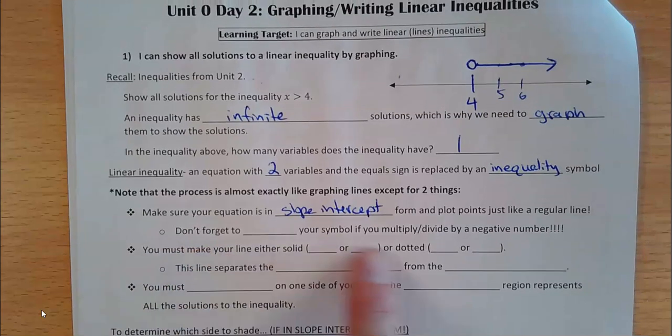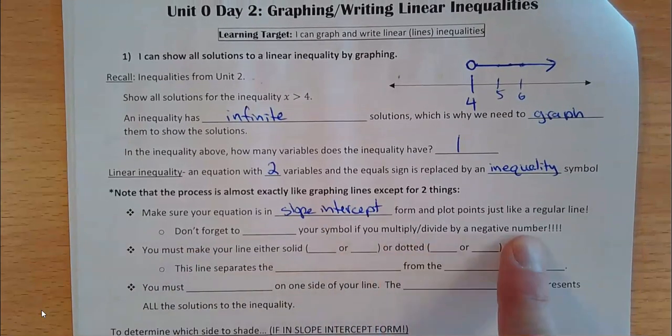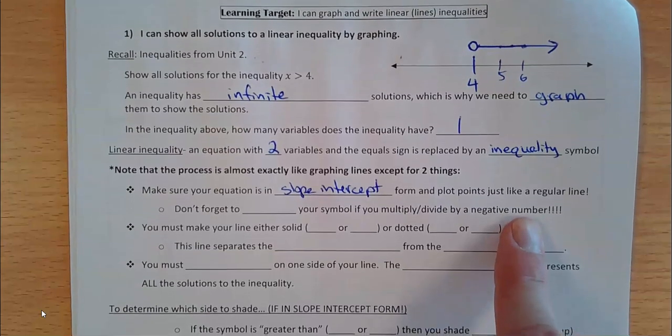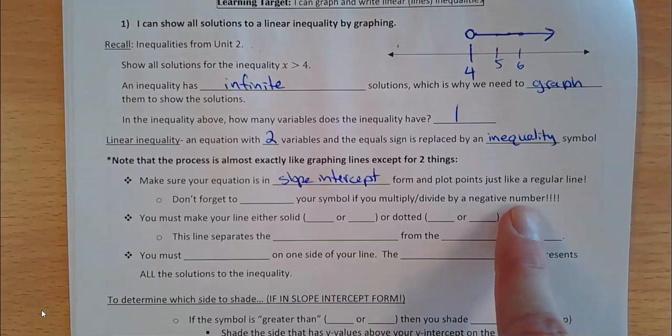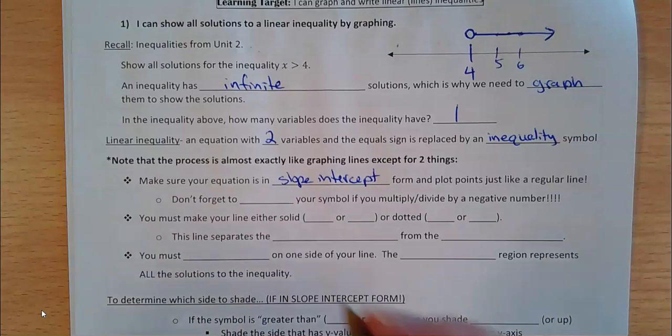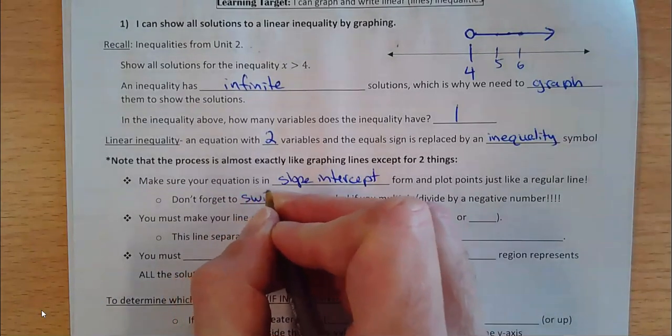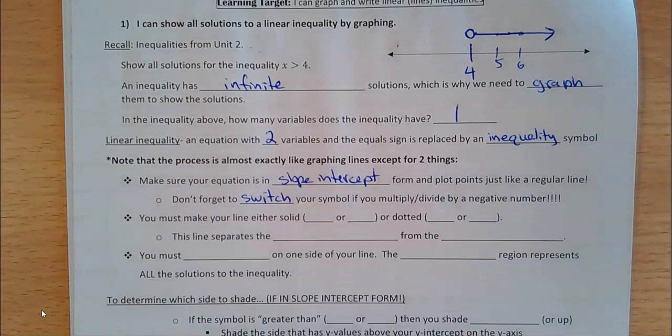If I multiply or divide by a negative number, what do I have to do? Anytime you multiply or divide by a negative, you have to switch your symbol, so don't forget to switch. So if it was less than, now it becomes greater than. If it was less than or equal to, now it's greater than or equal to. So it's going to switch over.